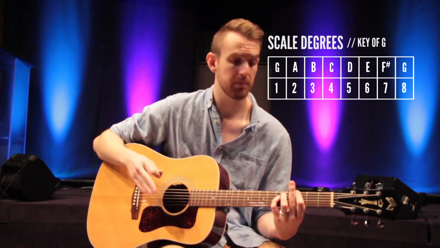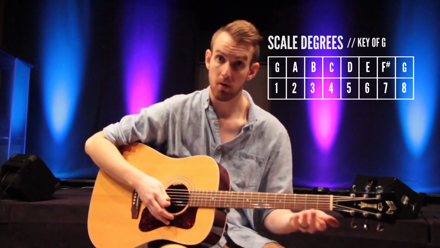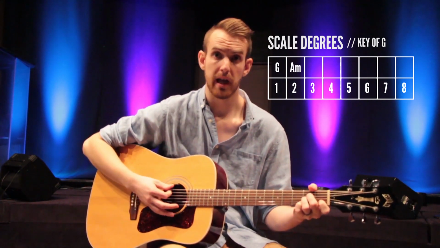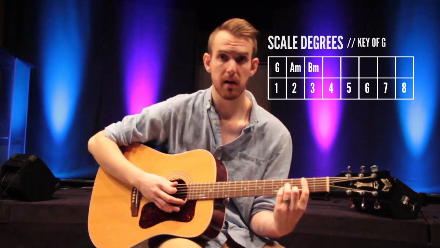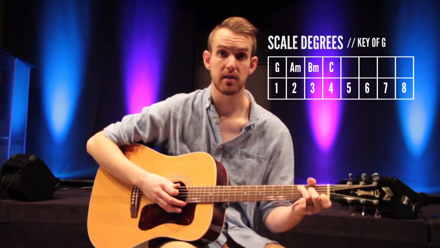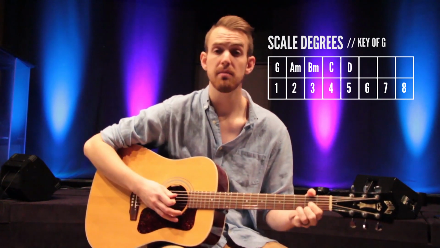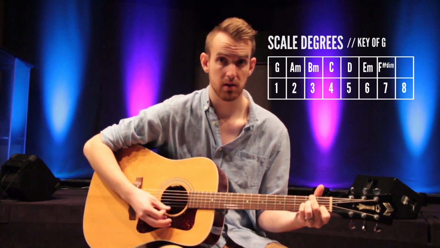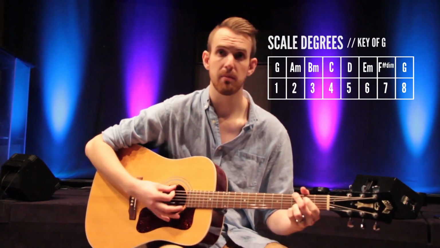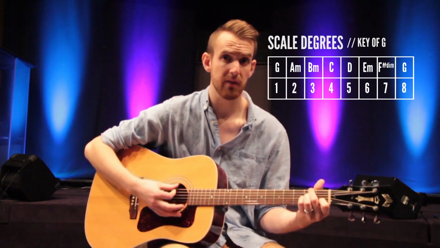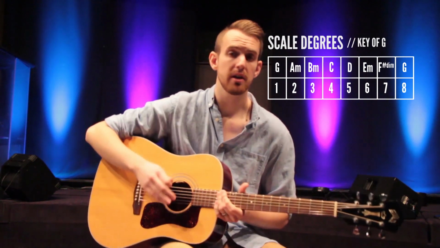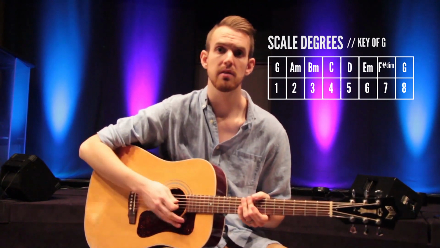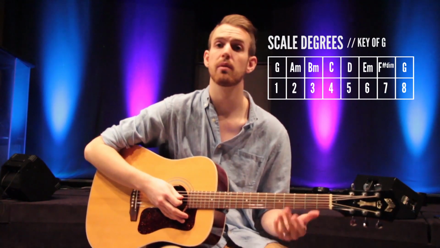So we're going to take a look at applying these with chords. And so they apply the same way. So you've got G, 1, A minor, 2, B minor, 3, C major, 4, D major 5, E minor 6, F sharp diminished 7, and you've got G major, which is 8 or 1. Now that 7th chord there, you're hardly ever going to hear that in mainstream praise and worship. However, you will hear it in gospel tunes, and so it's good to be familiar with it, although we mainly work with 1 through 6.